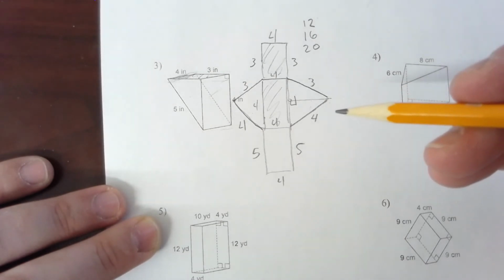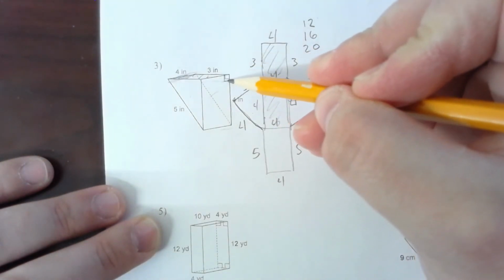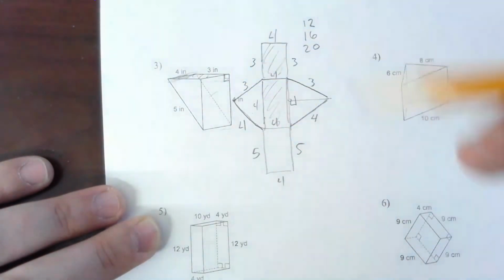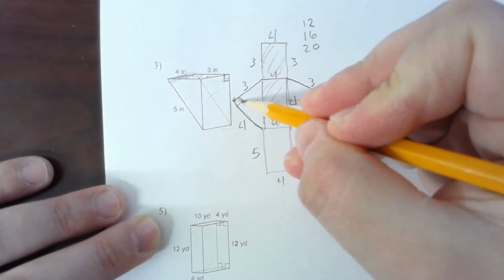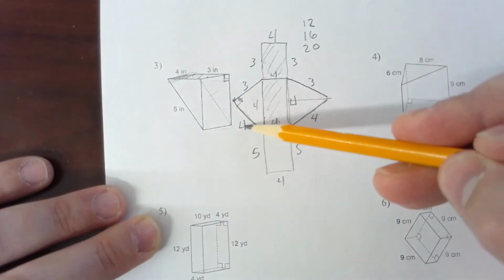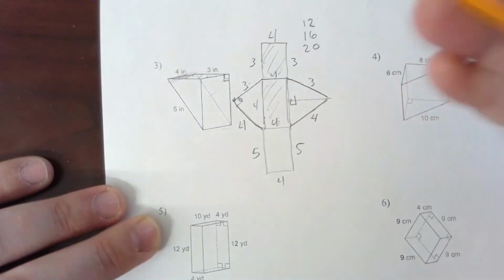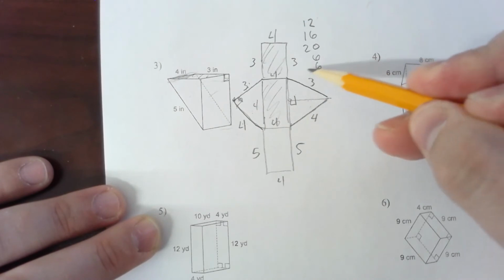So to do that, let's see. Oh no, it tells me that this is a right triangle. Oh, that's super helpful. If this is a right triangle, that means I can just multiply 3 times 4. Perfect. 3 times 4 is 12, divided by 2 is 6, but I have 2 of them, so I have 2 that are 6 units.